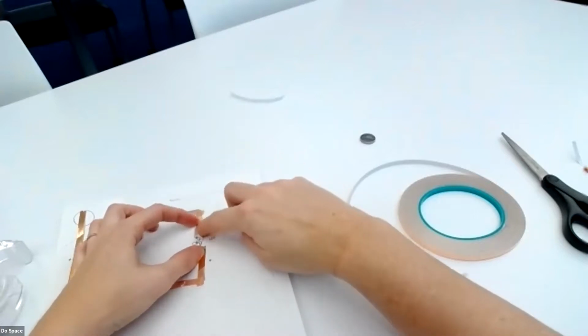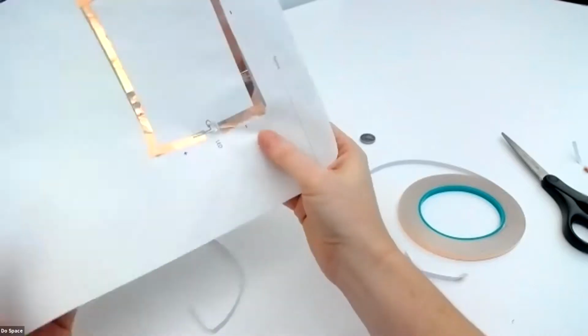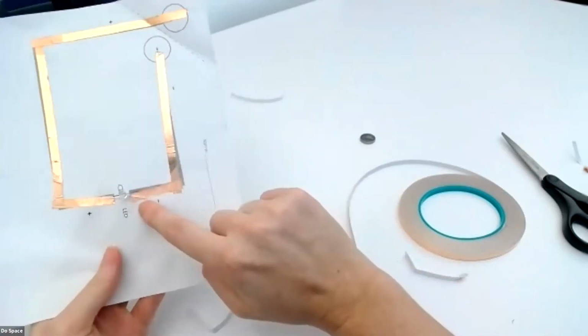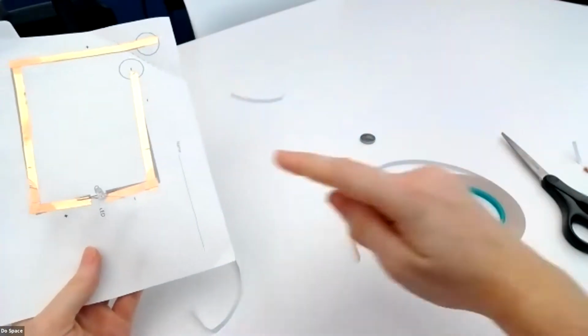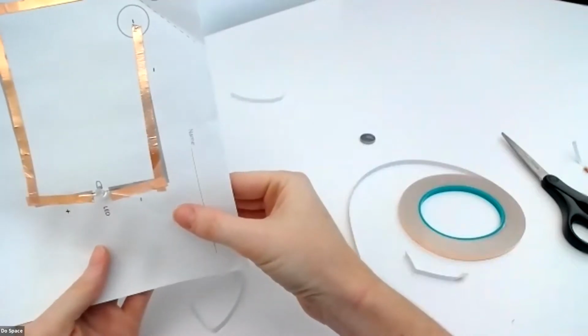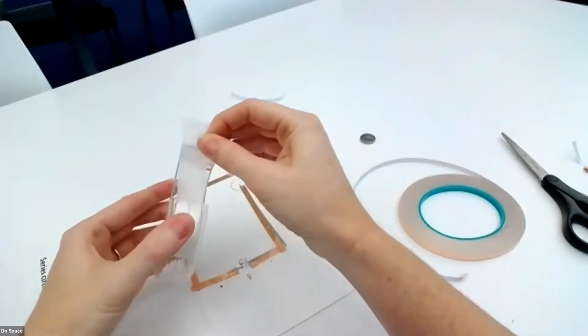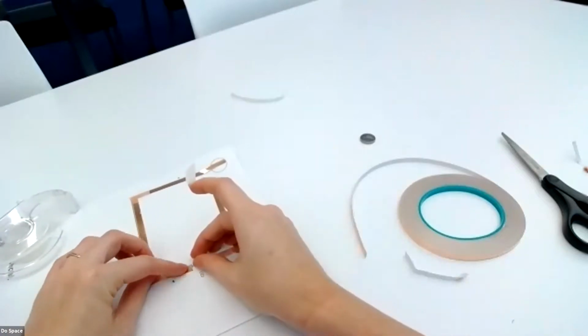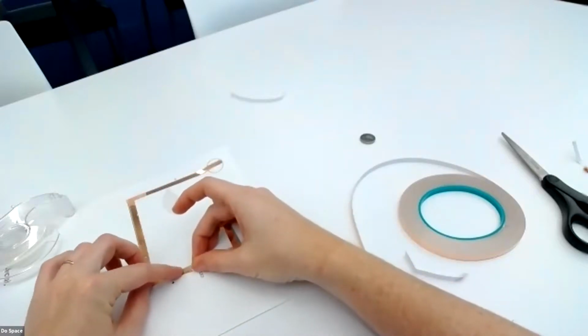Again, we want to make sure that there's a lot of, this is kind of angled, but you can see how I pretty much got as much of the leg onto our tape as I possibly could. And I'm going to do the same to our other legs. We just want to tape it down so as much of that leg is touching that copper tape as possible.